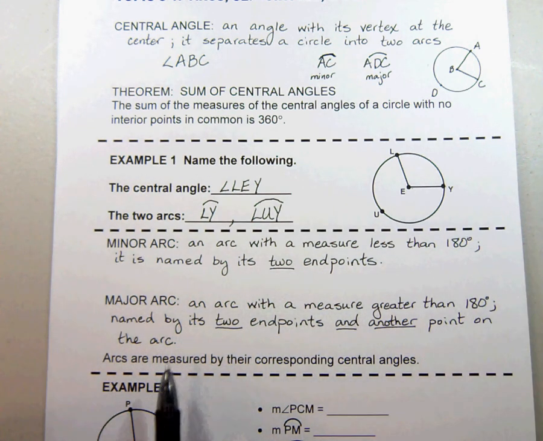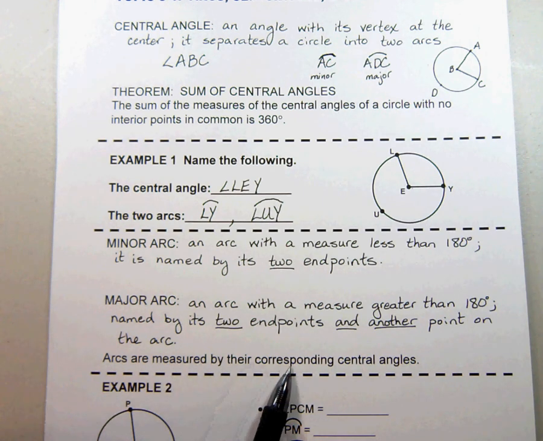If they ask for the measurement of an arc, it does correspond with the central angle. That's another way to say they're congruent. They will be congruent. So let's look at this first one. That's what this little M right here means.